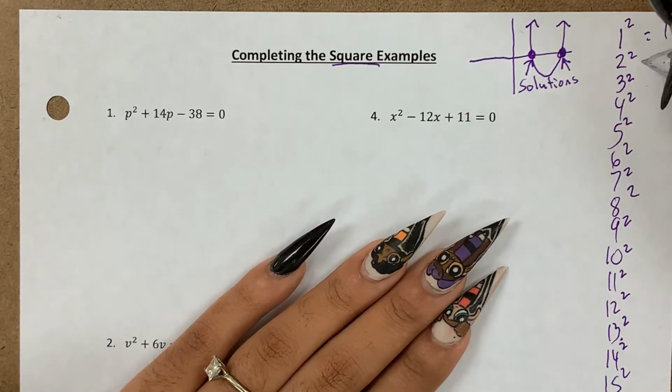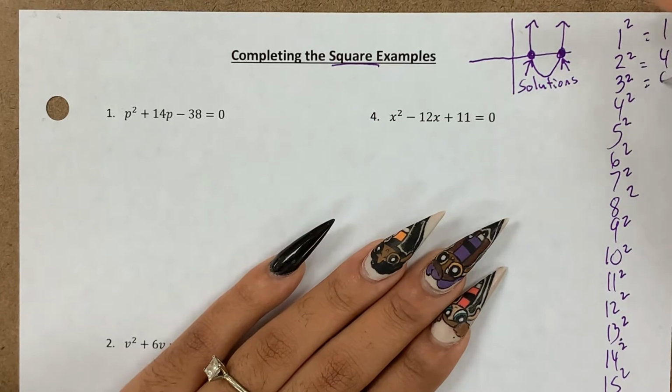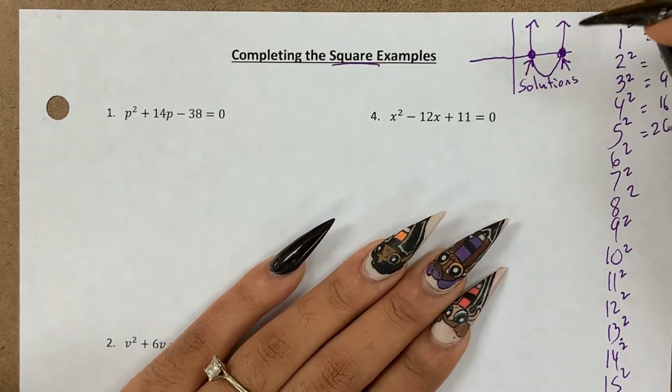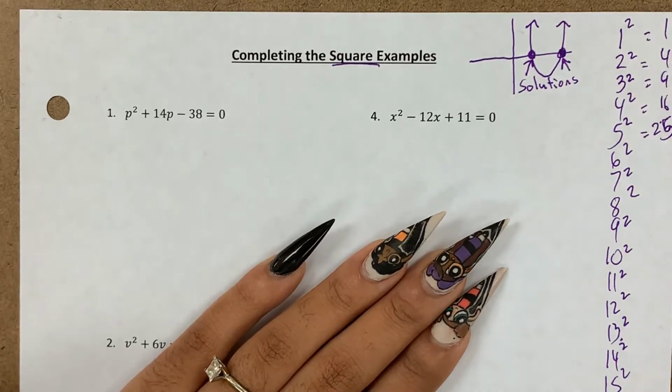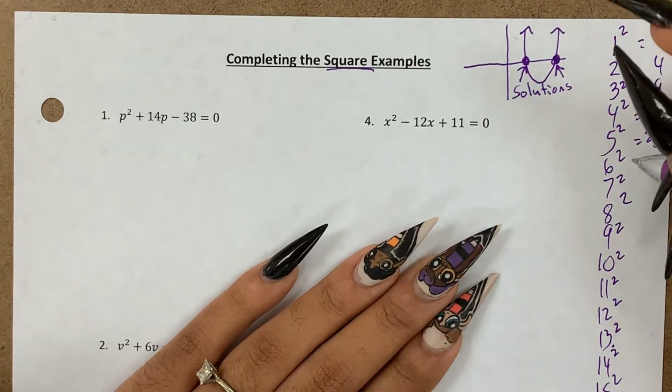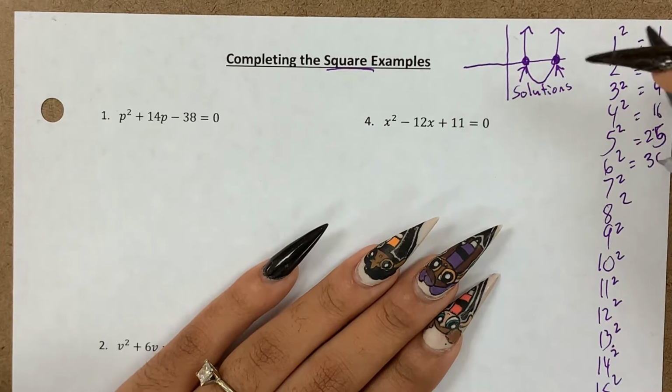One squared is 1, 2 squared is 4. Go down the list and find all the perfect squares.